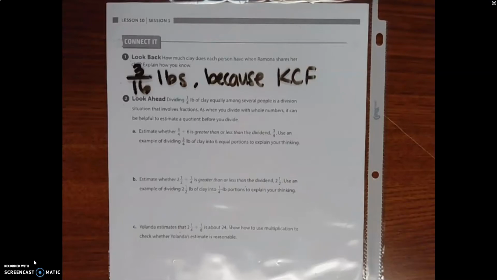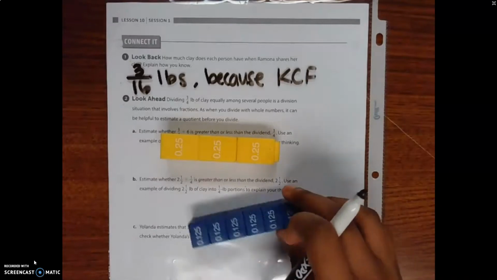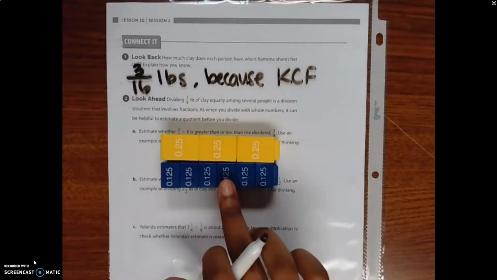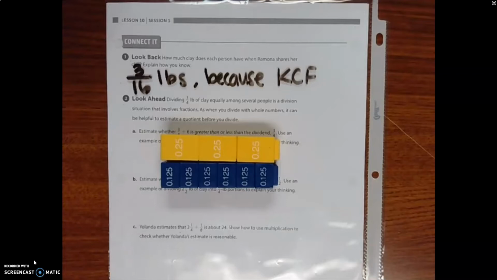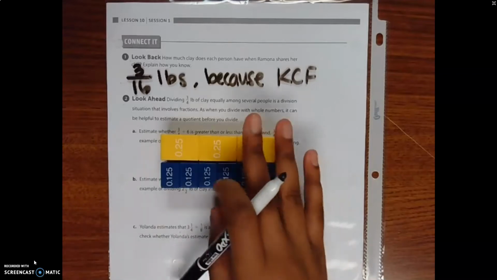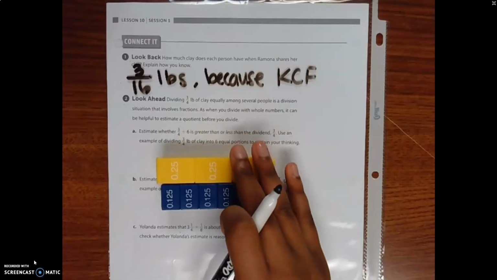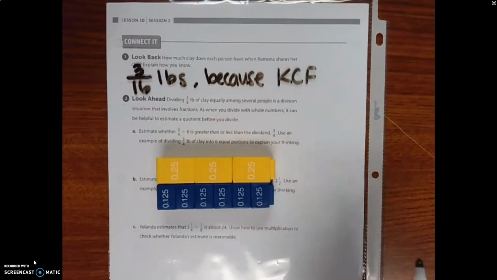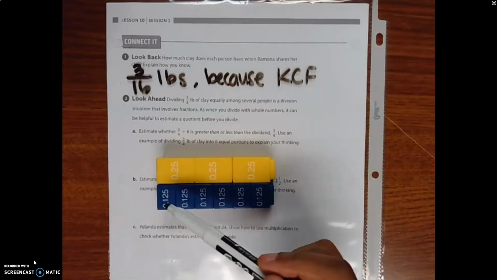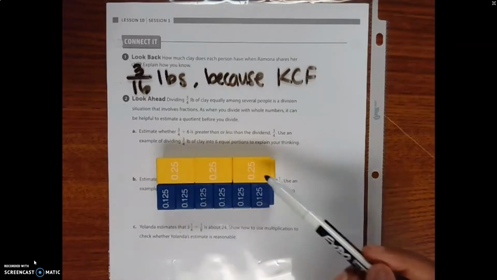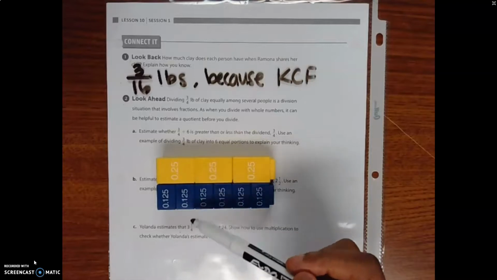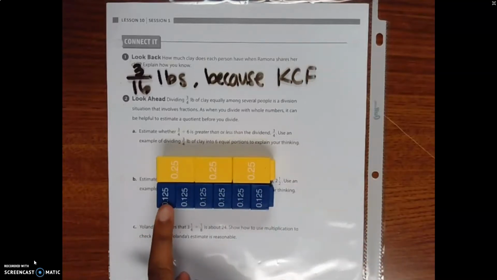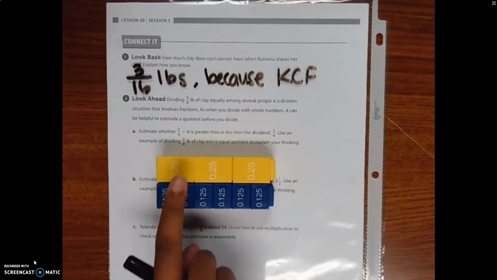So, when we do this process and we take 3/4 here, right, and we divide it into 6 pieces. So, this is 6 pieces here. 1, 2, 3, 4, 5, 6. We have 6 pieces. We want to know, is this going to be greater than or less than the dividend of 3/4? Now, when we're dividing these into 6 pieces, we're taking these 3/4 parts and we're making them smaller. We're making them smaller fractions, okay? This happens to be 1/8, which is smaller than 1/4.